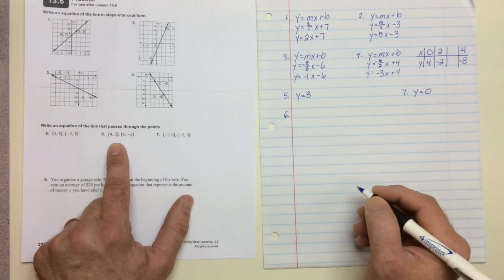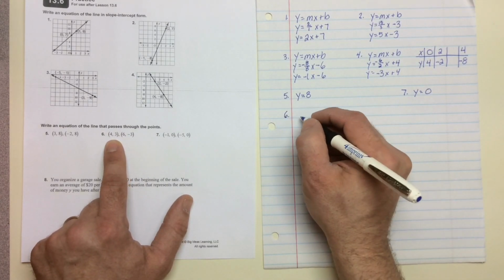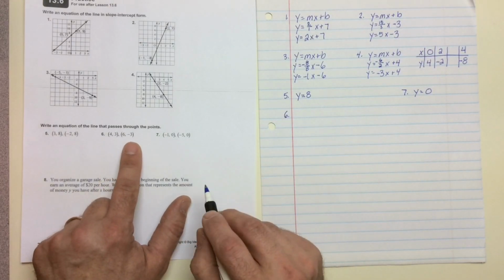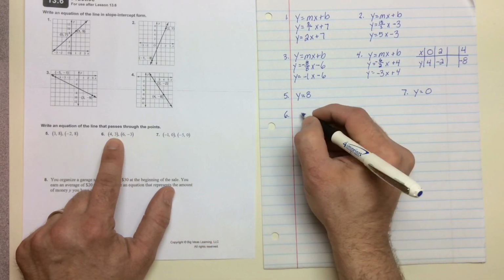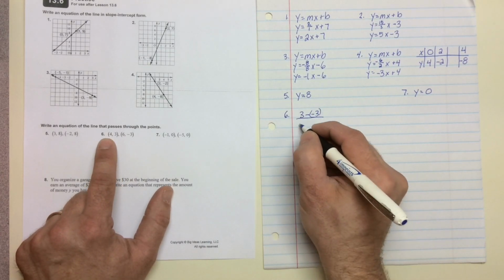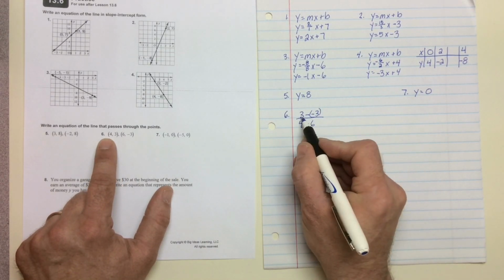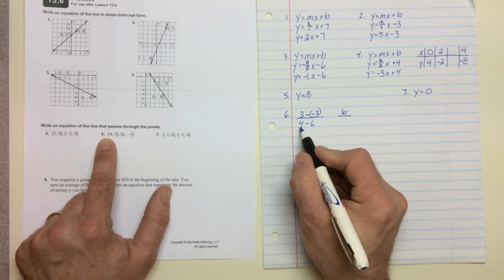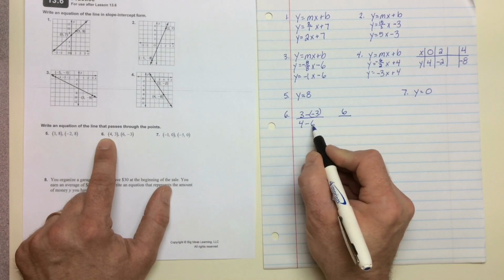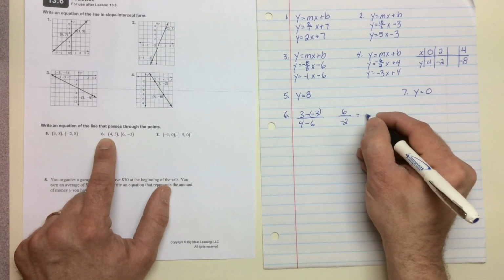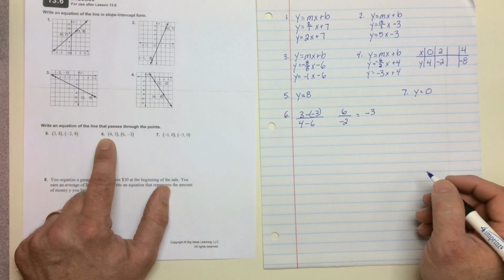It's going to be a little more work here. Remember that slope is change in y over change in x. So we'll look at change in y here. 3 minus negative 3 over 4 minus 6. 3 minus a negative 3, or 3 plus 3, is 6. 4 minus 6 is negative 2. 6 divided by negative 2 is negative 3. So our slope is negative 3.